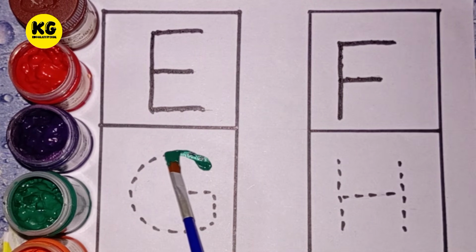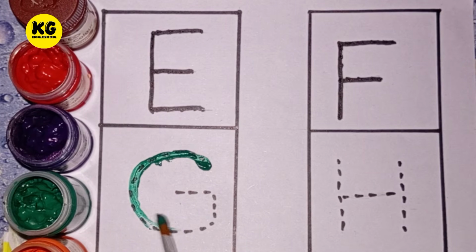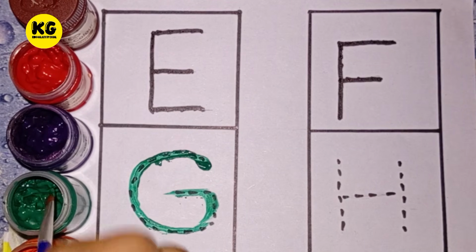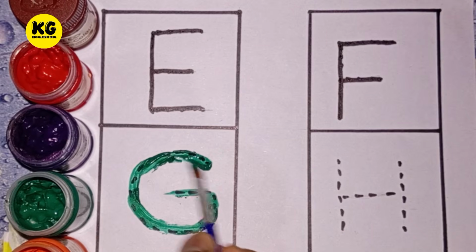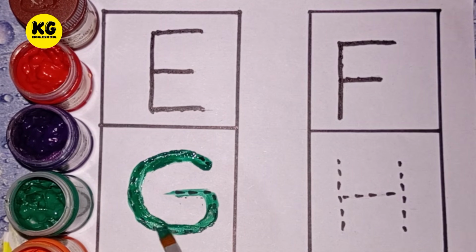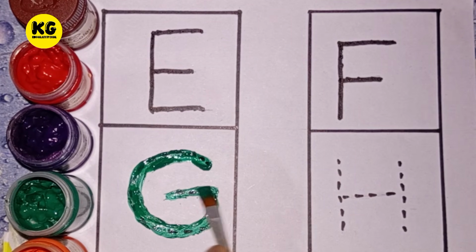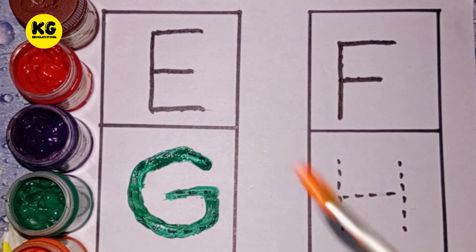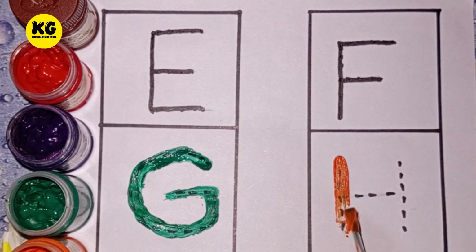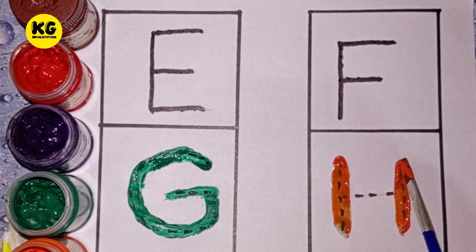Letter G. G for girl. Letter H. H for horse.